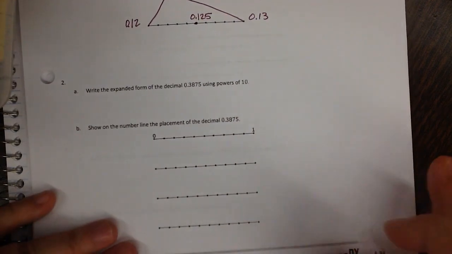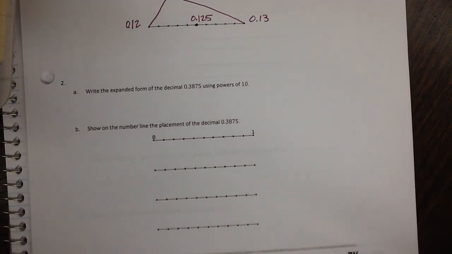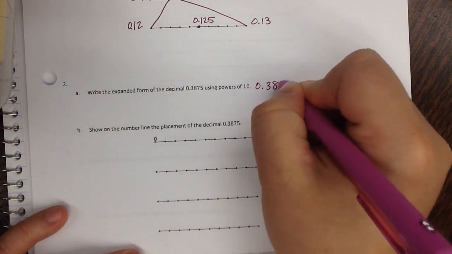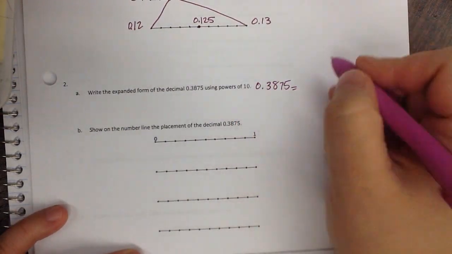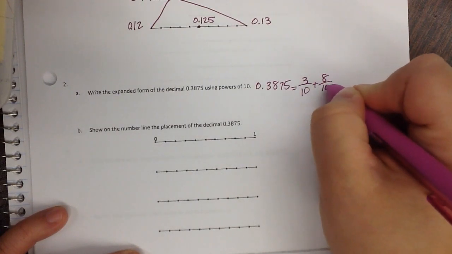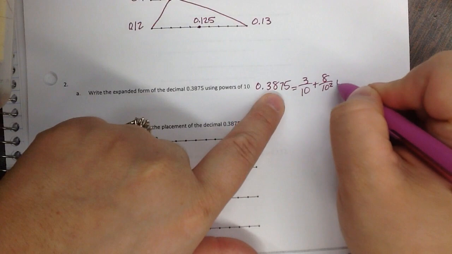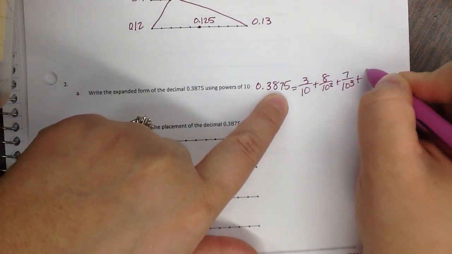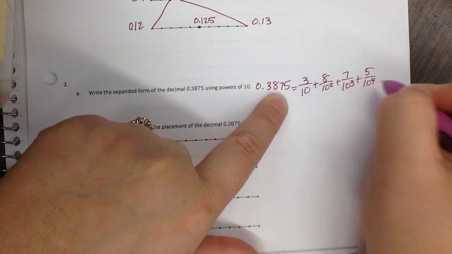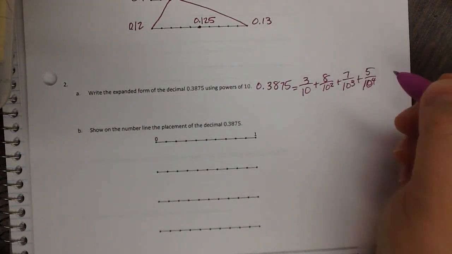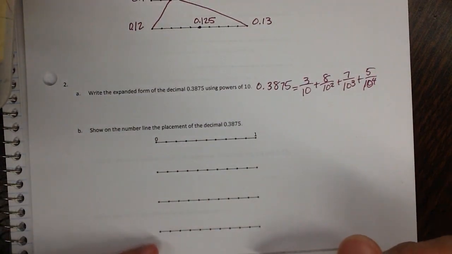2. Write the expanded form of the decimal 0.3875. That equals 3 over 10 plus 8 over 10 to the second, because it's the second one, plus 7 over 10 to the third, it's the third, plus 5 over 10 to the fourth. So because it goes to the fourth, we're going to have one more line, okay?